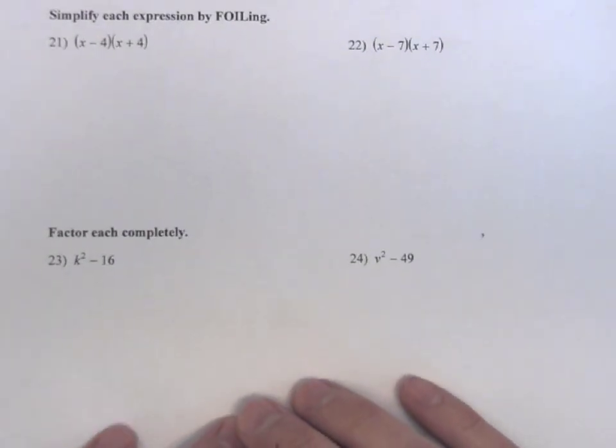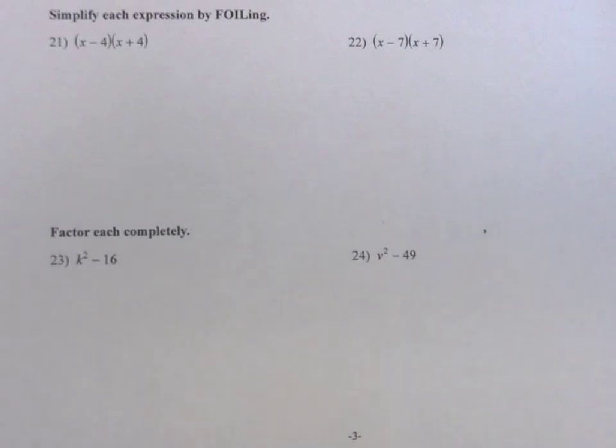The rest of this worksheet is about special cases of factoring. You can factor the things that we're going to factor here, and then in the last little bit, you can factor using the old methods that I already showed you. But there's a faster way to do it if you can recognize some patterns. So let's look at problems 21 and 22. Again, these aren't factoring problems. I've set it up this way so you have a couple of foiling problems and then a couple of factoring problems that are opposite of each other, so that you can see these patterns.